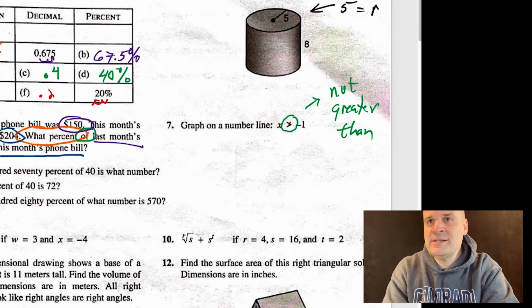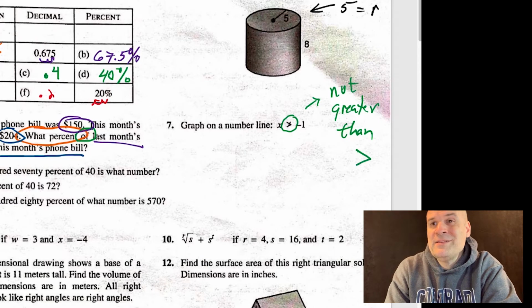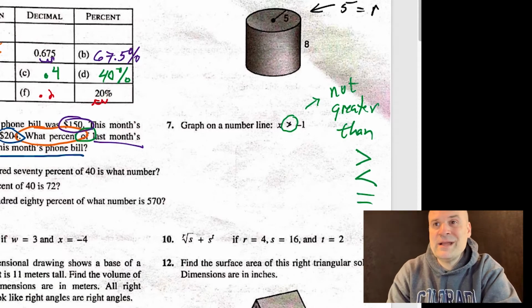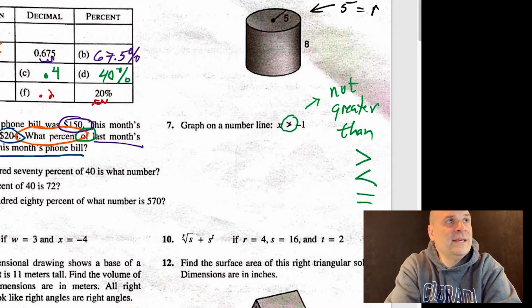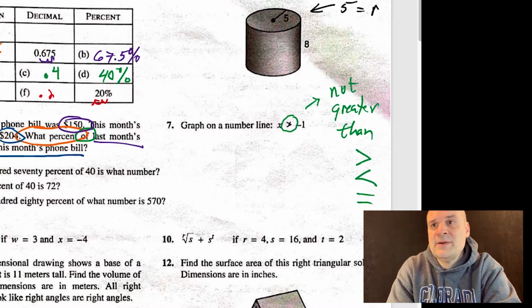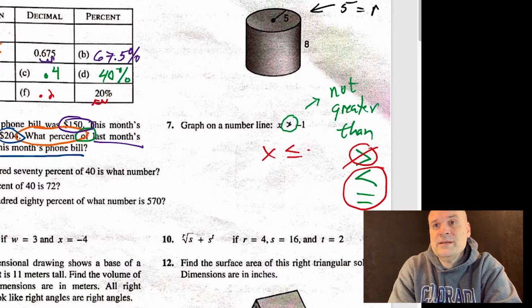Remember the trichotomy axiom. Here's what the trichotomy axiom says. One number is either greater than the other, less than the other, or equal to the other. So if it's not greater than, then the only thing this eliminates is this guy right here. So it's not greater than. It could be less than or equal to. Well, how do you say less than or equal to? X is less than or equal to -1.